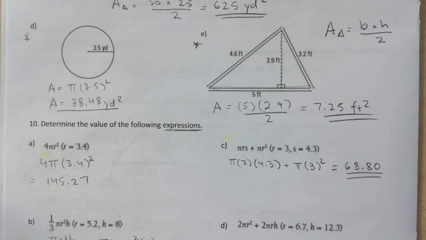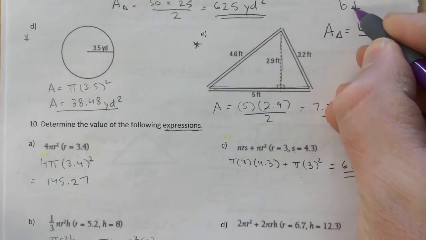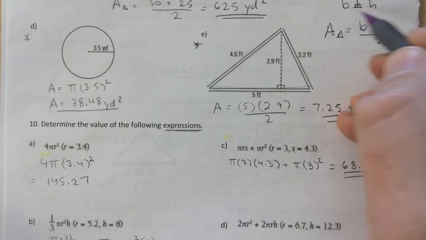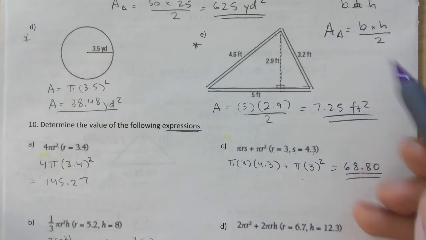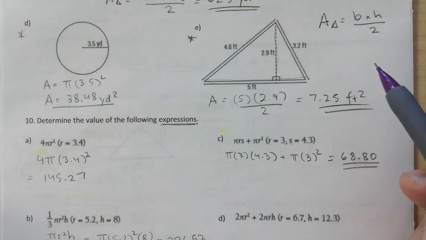No, the base is not always on the ground, so to speak. The base and the height make a 90, and so if there's a 90, you can turn that triangle every which way. The area will stay the same. But they need to meet at a 90. So the base meets the height, right? There's a 90-degree angle there. Does that make sense, Logan? Okay. Next question, Ona.